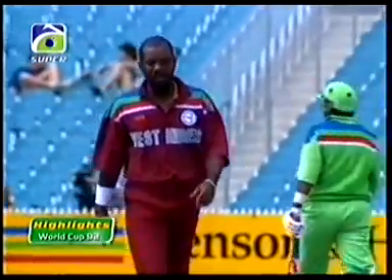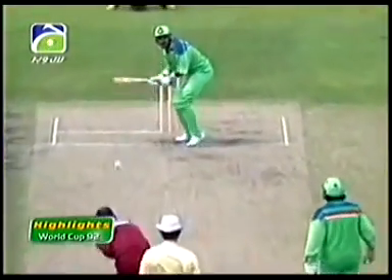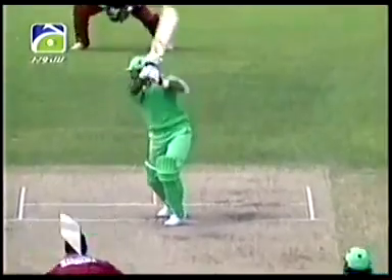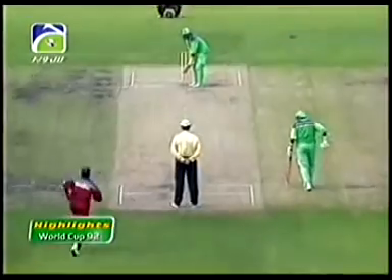Javed Miandad always plays the full-blooded shot when he has a go at it. There's a lot of bat on it, and even though it was a thick edge, David Williams really threw himself, but it really was more like a second slip catch.